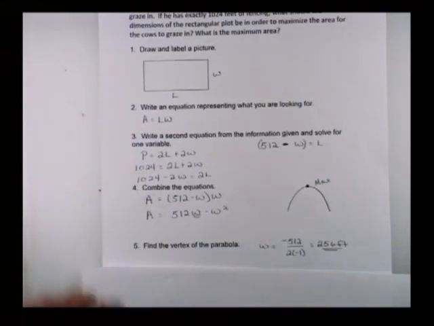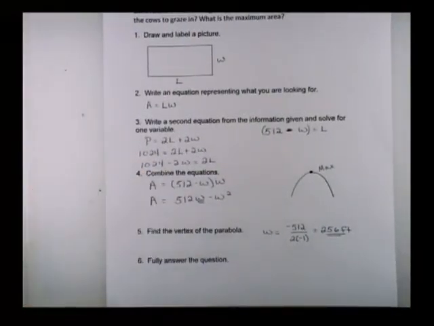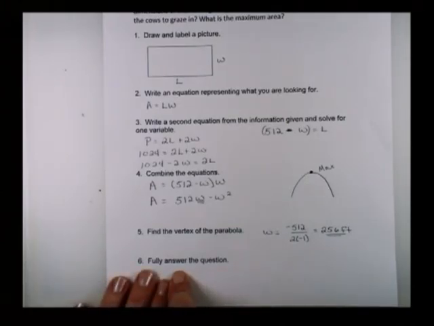Okay, now here's where I always make my big mistake. I've done all this work, I've gone through, I've gotten an answer, I'm thrilled to death, and I move on. Step 6, fully answer the question. I have made this mistake many a time, not completing what they've asked for, just getting one part of it and then moving on.